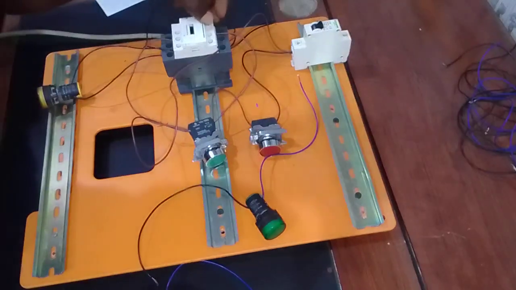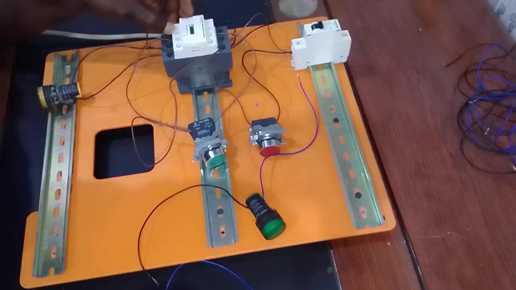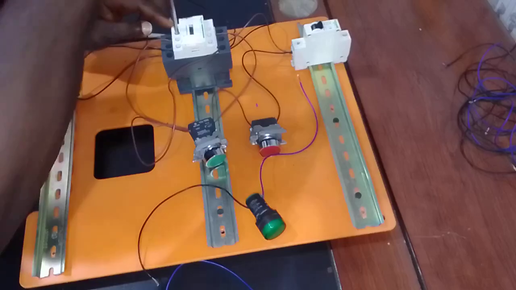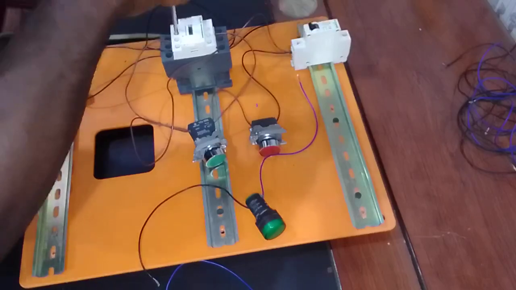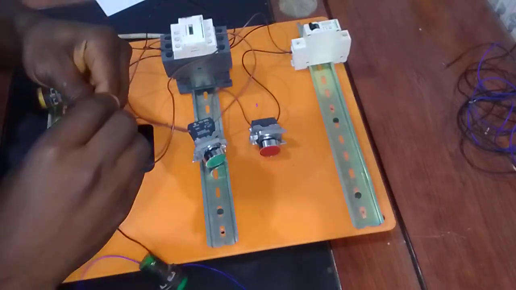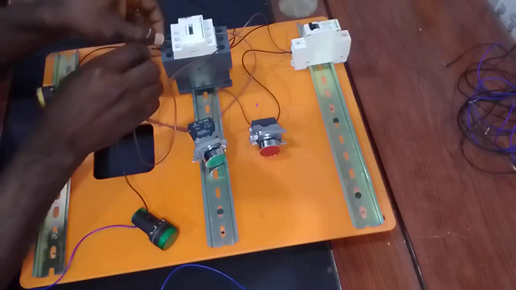So here is one of our auxiliary contacts. That's the output of the normally open contact. Here it is. We're going to take advantage of it. Like I said, connect one of the terminals of our green indicator light.